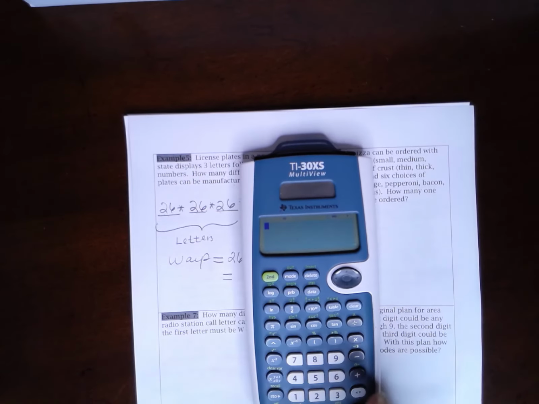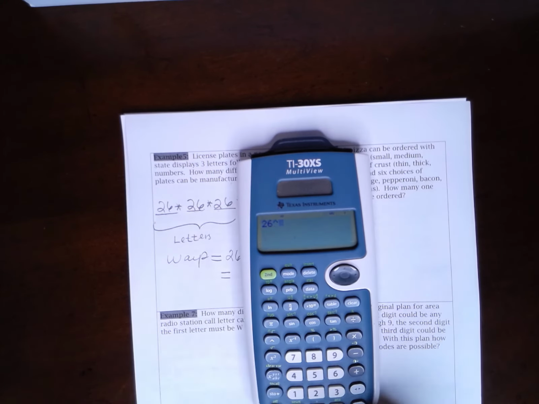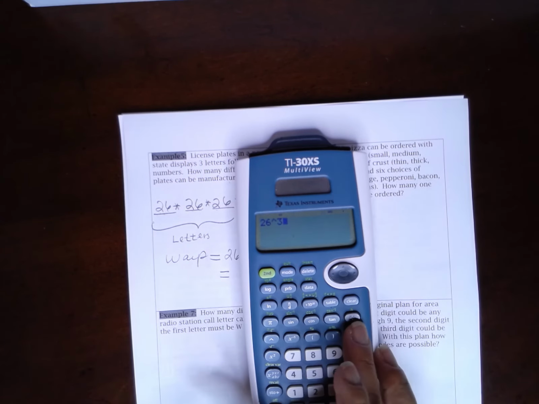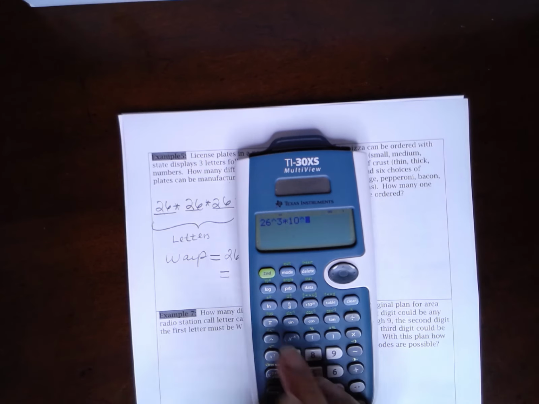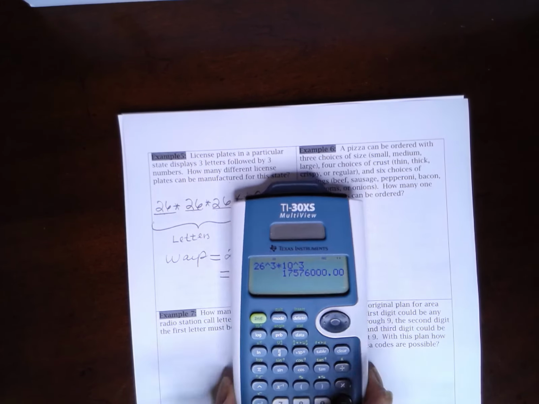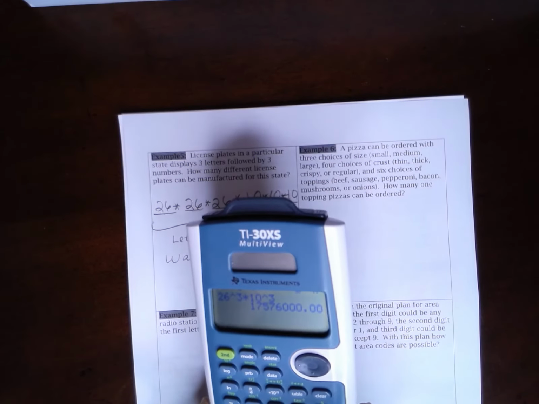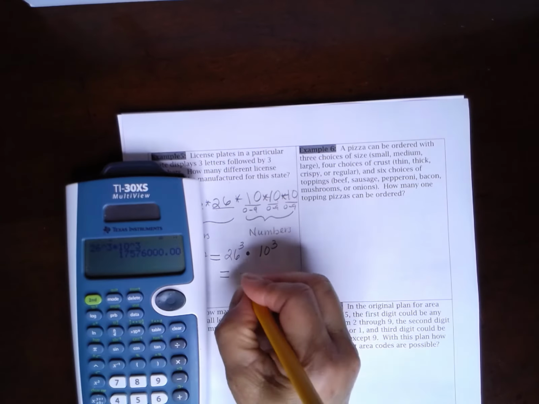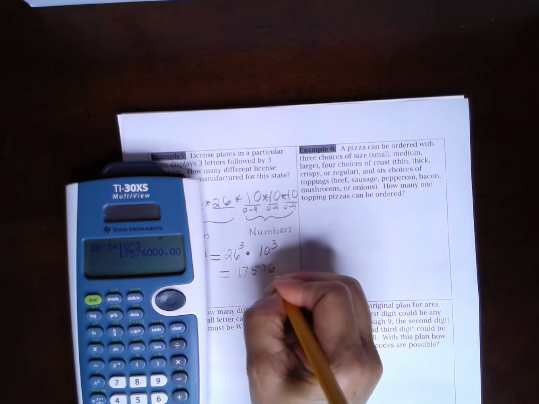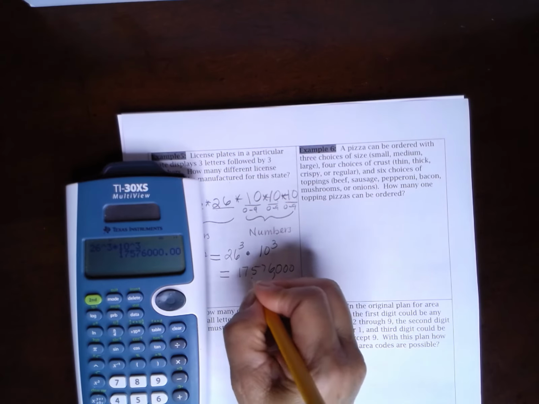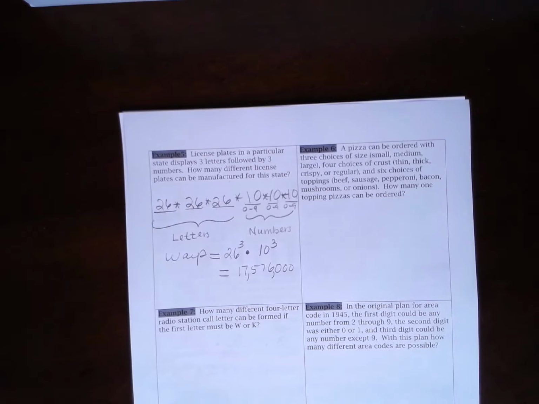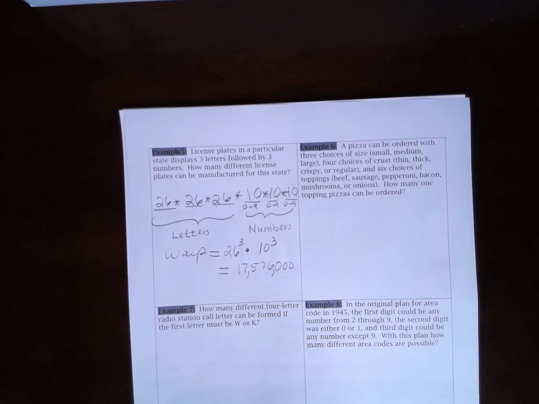It just makes it easier to enter in your calculator. But if you wish to do it the other way, what matters is just get it right. So we are getting 17,576,000.